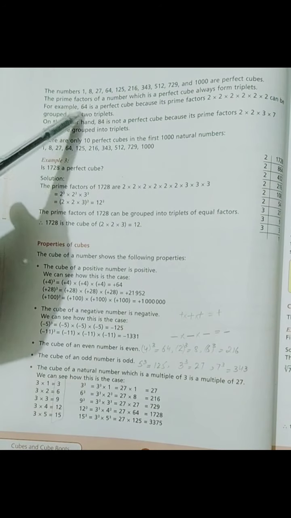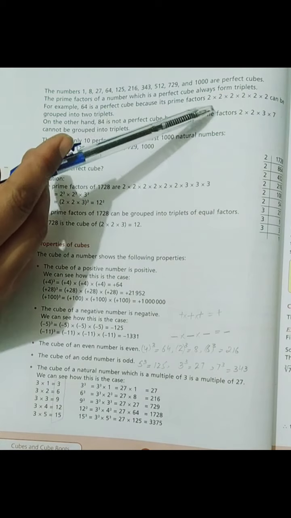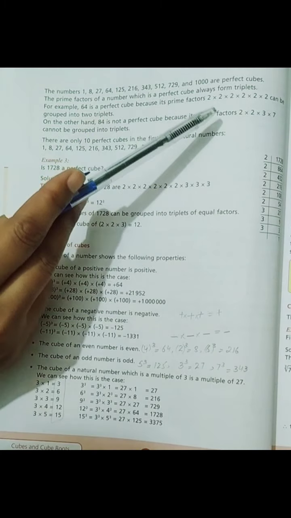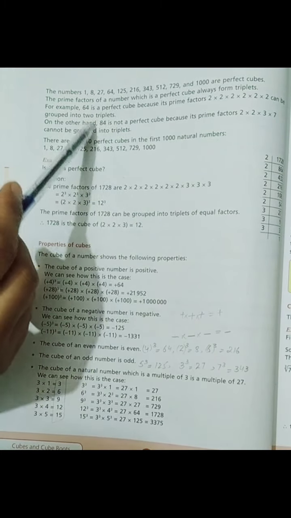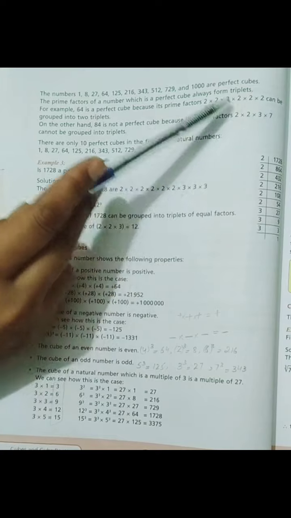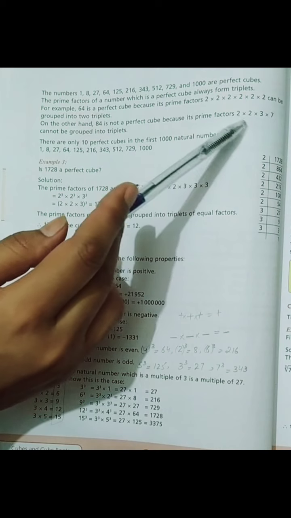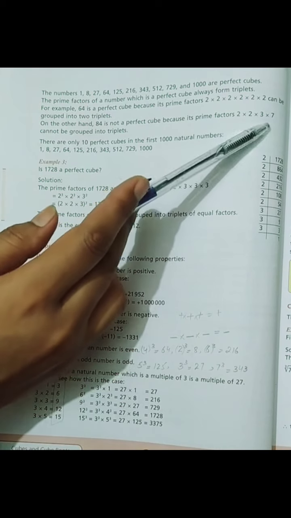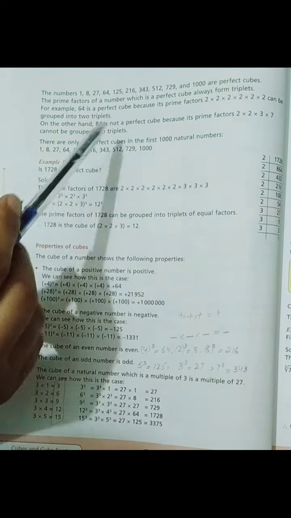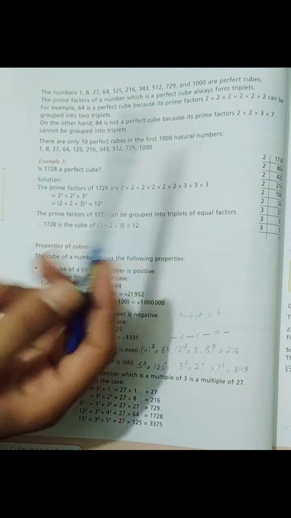For example, 64 is a perfect cube. When we factorize 64, we have factors 2 multiply 2 multiply 2 multiply 2 multiply 2 multiply 2, which are 2 triplets. But if we factorize 84, we get 2 multiply 2 multiply 3 multiply 7. See the difference? Here we have 2 triplets, but if we see the factorization of 84, we have no value in triplet. We have 2 in square, then 3 multiply 7. So a cube is always in triplet form.